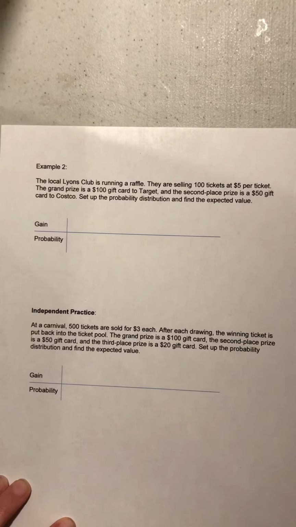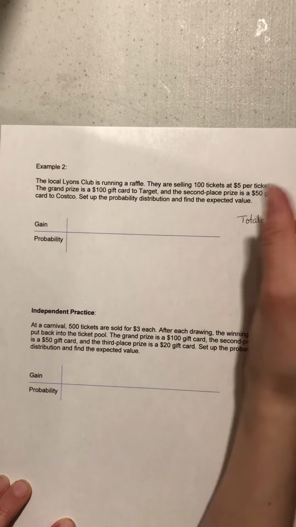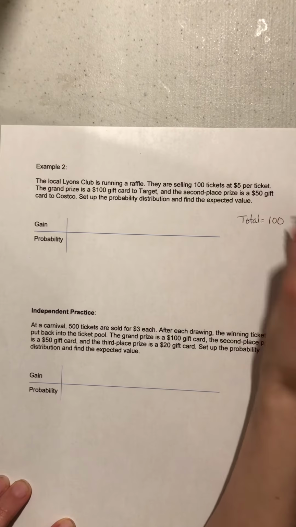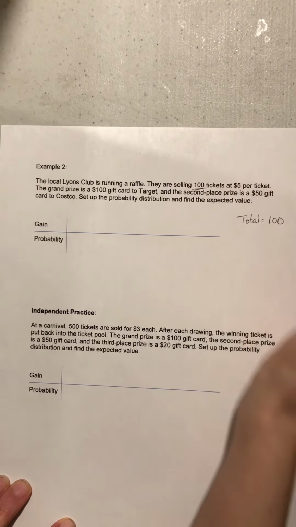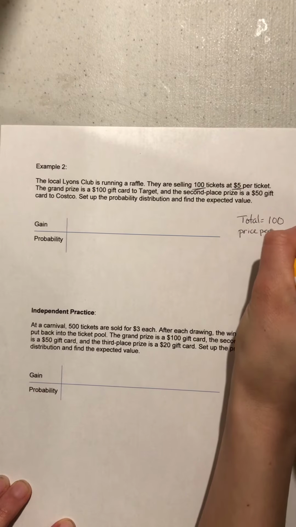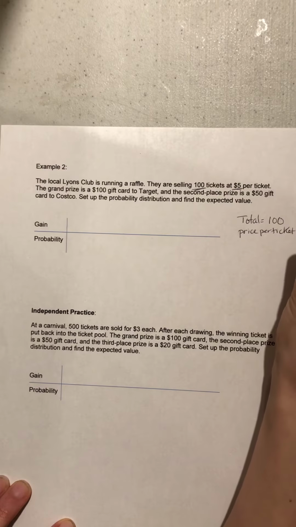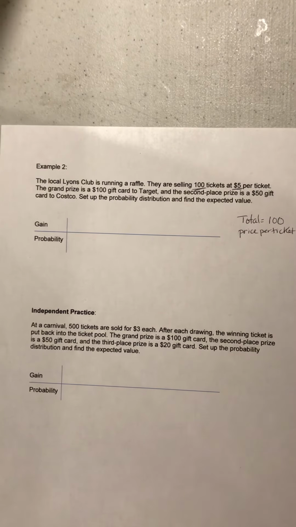Okay, so again, going off of our steps, we want to write out, well, how many total tickets are we selling? They sold 100 tickets. Okay, right here is my total. And they are $5 per ticket. So price per ticket equals $5. Okay, so now we kind of have it set up.